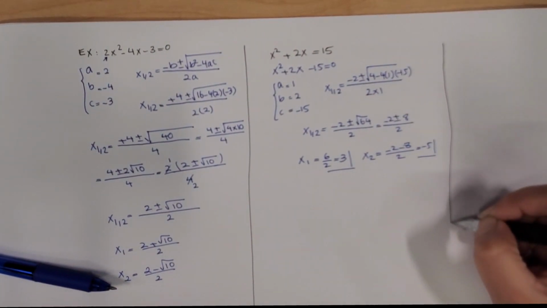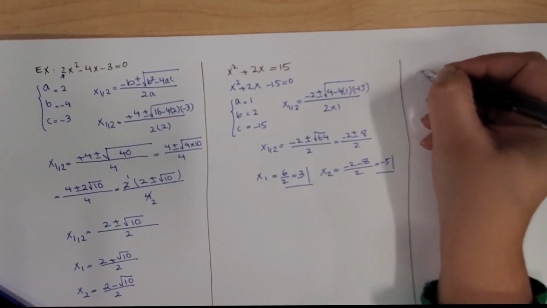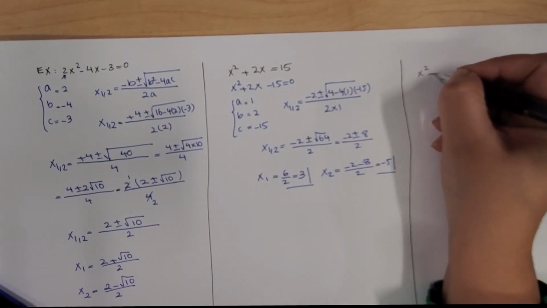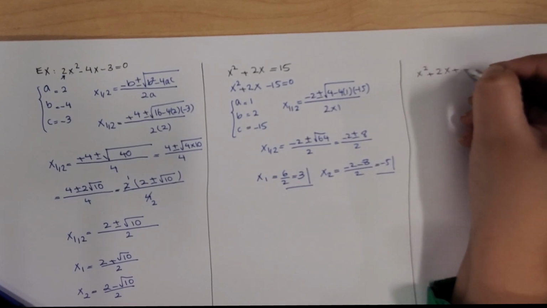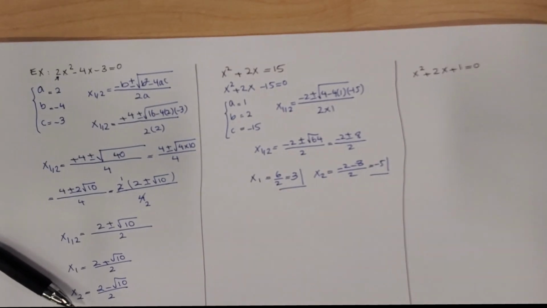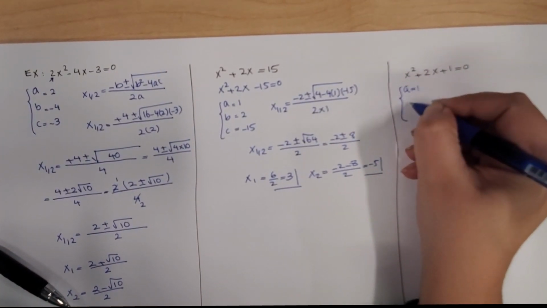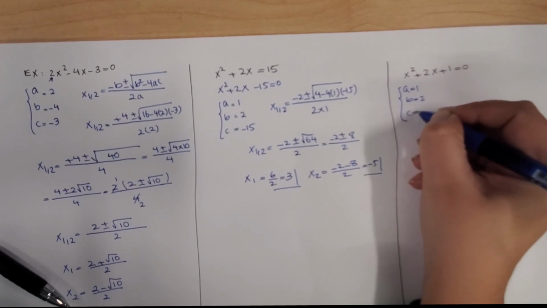So let's do one more example. Let's see, x to the power 2 plus 2x plus 1 equal to 0. Okay, so here again, a is 1, b is 2, c is 1.